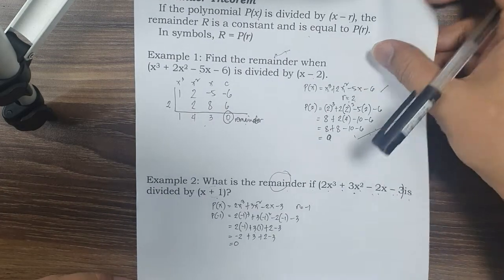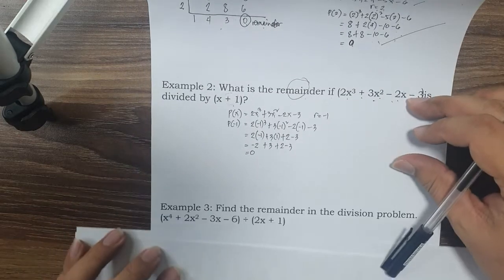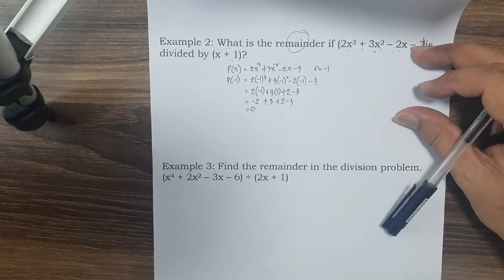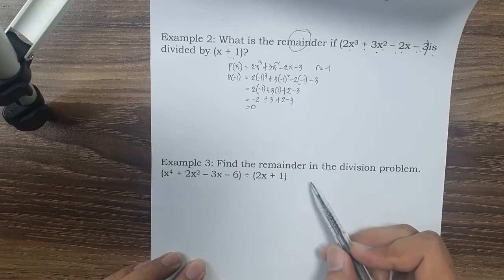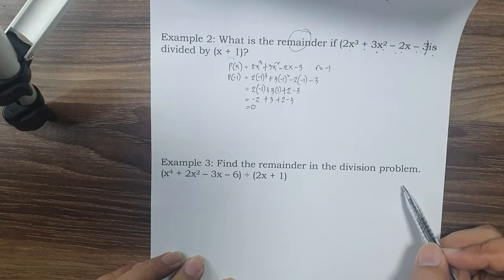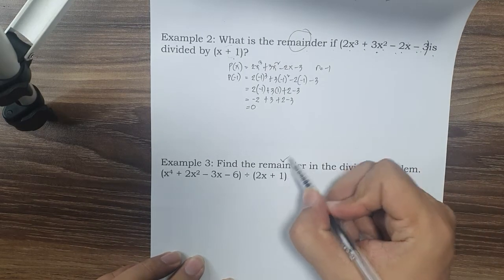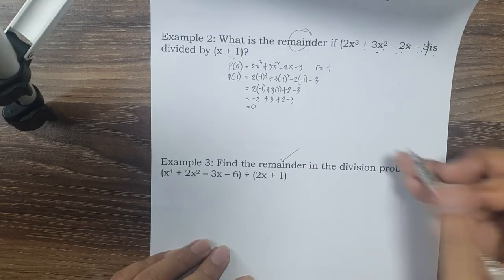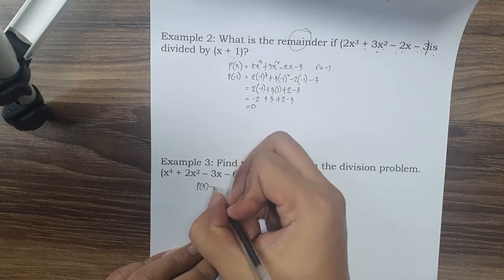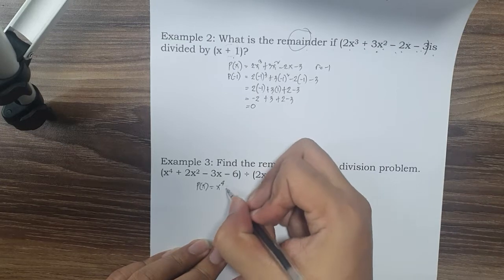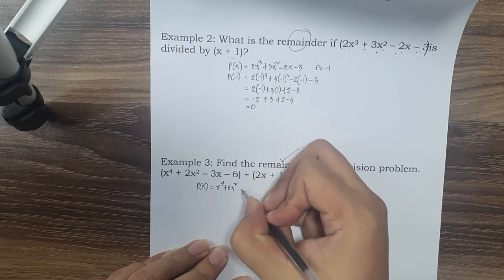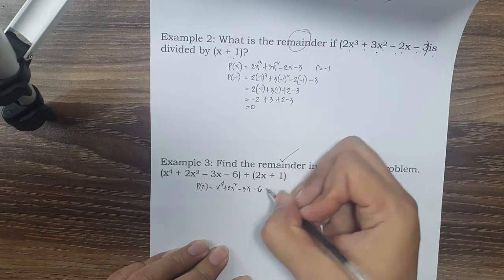Let's have example number 3. So, find the remainder in the division problem. Again, the remainder is what we are asked to find. Your p of x here is x to the 4th plus 2x squared minus 3x minus 6.